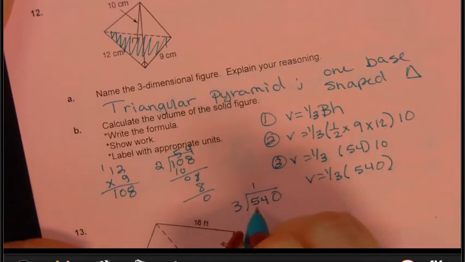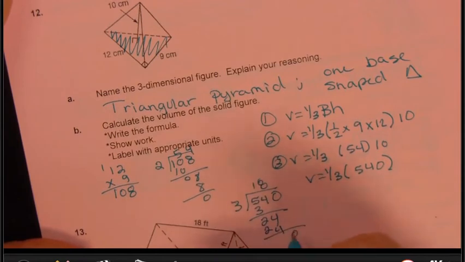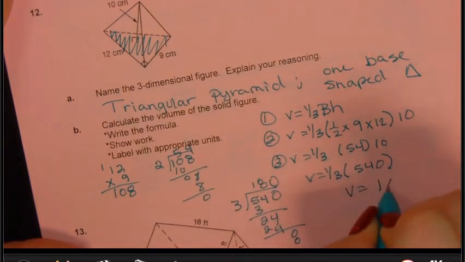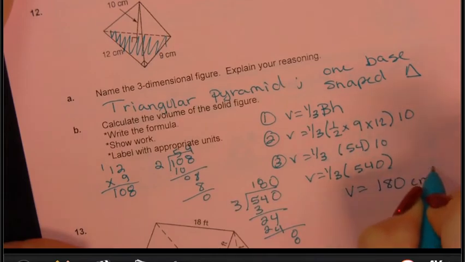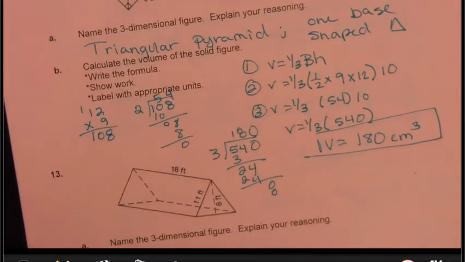3 can go into 5 one time. 3 can go into 24 8 times. And 3 can go into 0 0 times to give me a volume of 180 centimeters cubed.